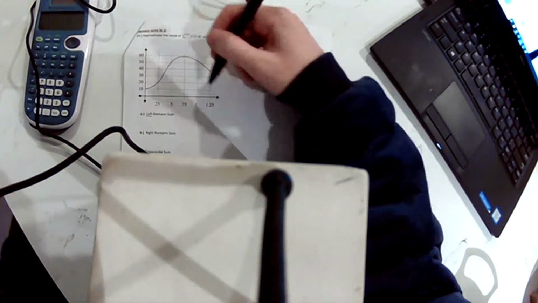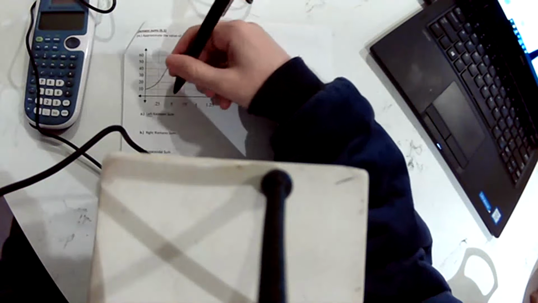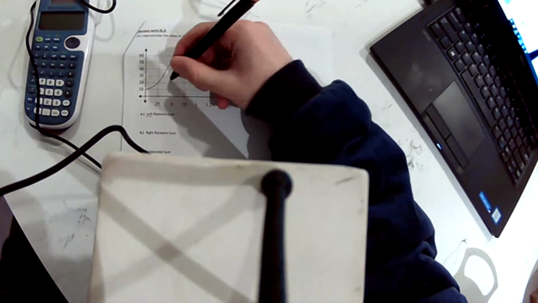So a left Riemann sum means, remember, the height of each rectangle is defined by the left endpoint. And then it wants 5 equal rectangles. So it looks like going from 0 to 1.25 with 5 equal rectangles. Each rectangle should be 0.25 in length. That's just me doing 1.25 divided by 5, which is exactly 0.25. I just looked at this graph and I was like, oh, this would be 1 rectangle, 2, 3, 4, 5.